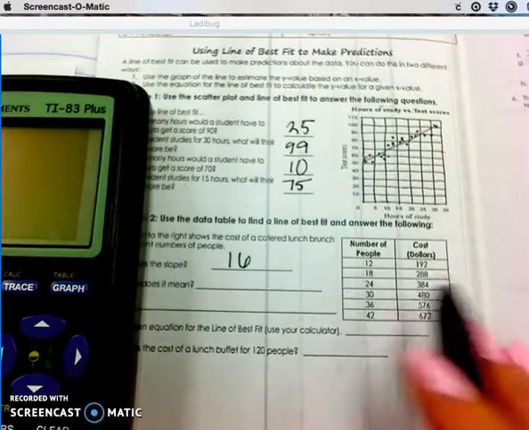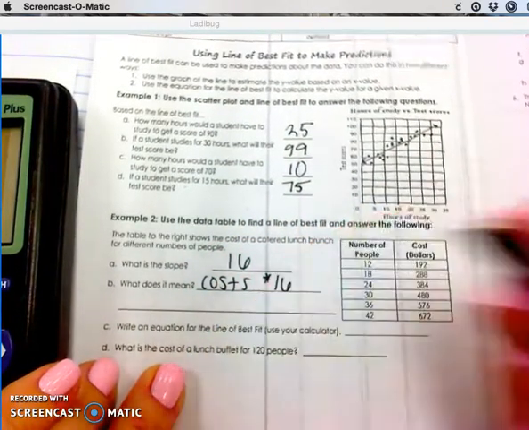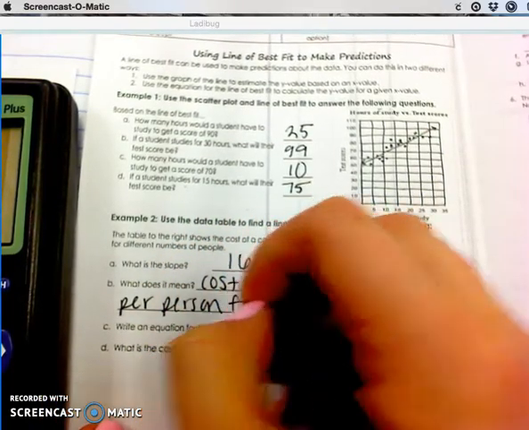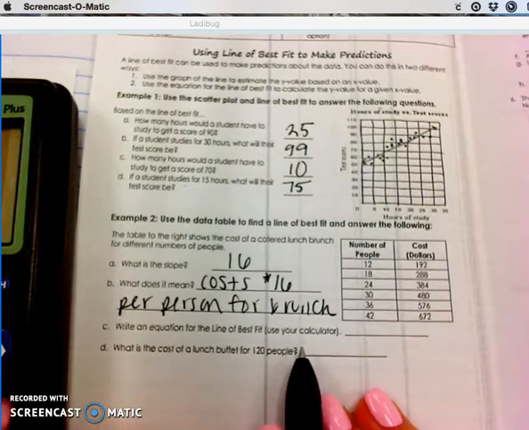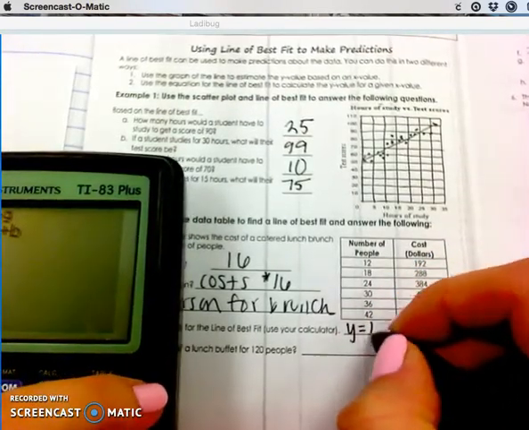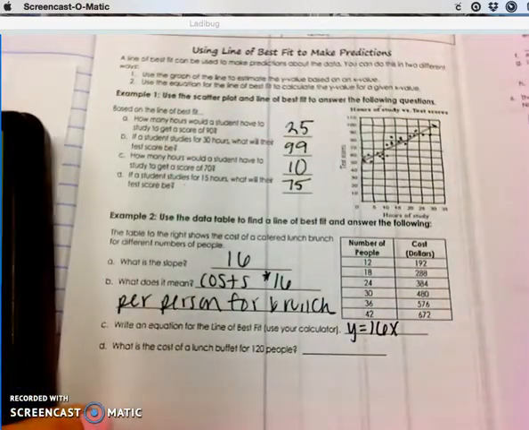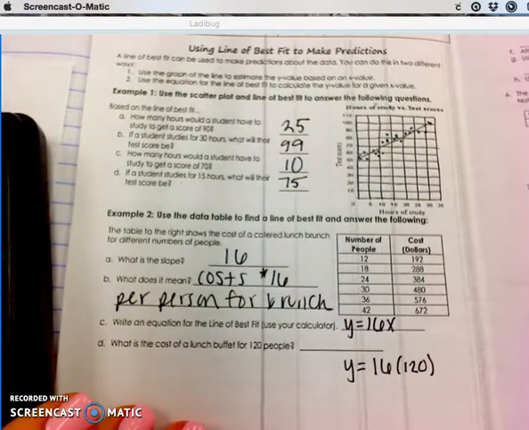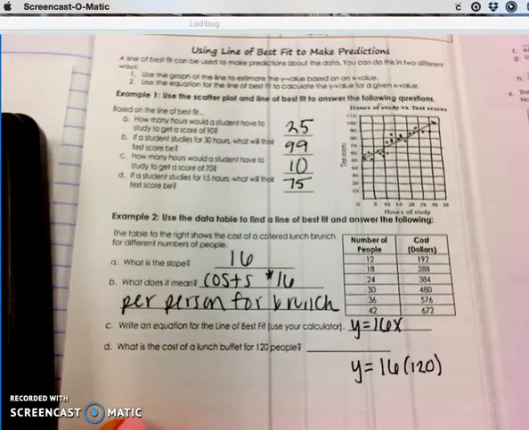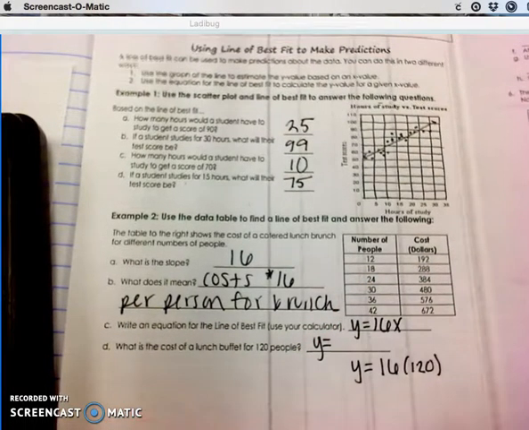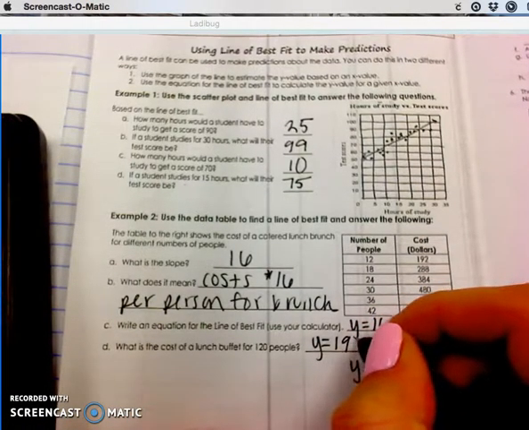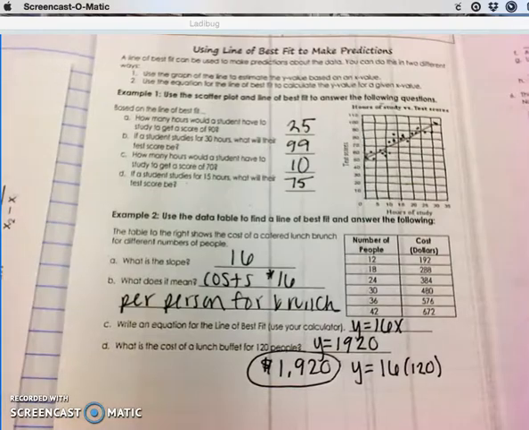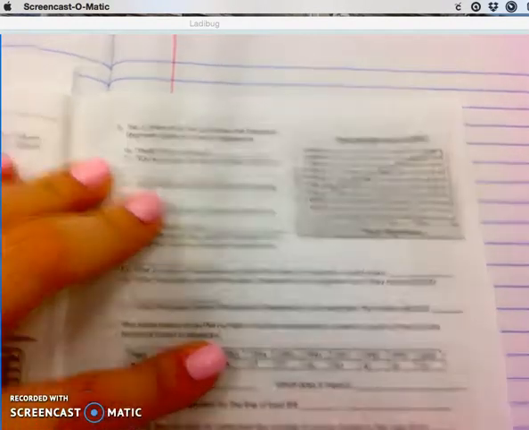And what does it mean? Well, it costs $16 per person for lunch or brunch. Writing the line of best fit, we actually just did that. Y equals 16x. You could put plus 0, but you do not have to. And what is the cost for 120 people? We're going to plug in 120 for x, because x is number of people. Y equals 16 times 120 is 1920, so it costs $1,920 for 120 people.